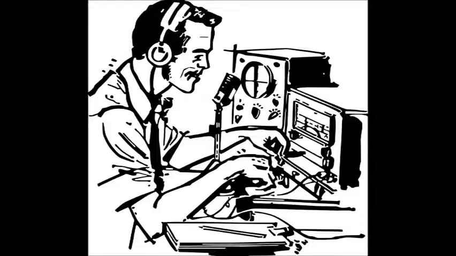Overriding all the limits, though, is the basic rule that you don't use more power than you need to carry out the desired communication. That's just part of making the system work for everyone.